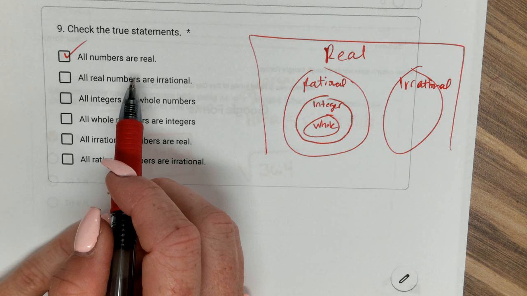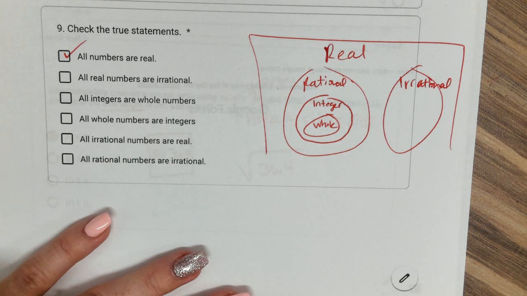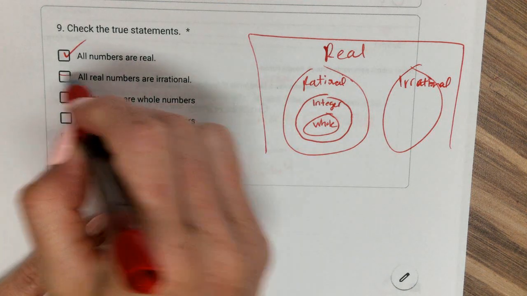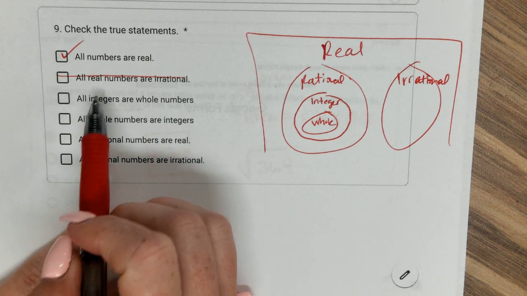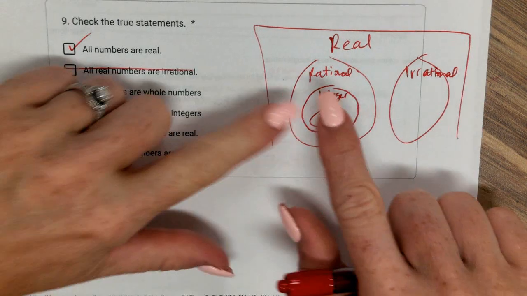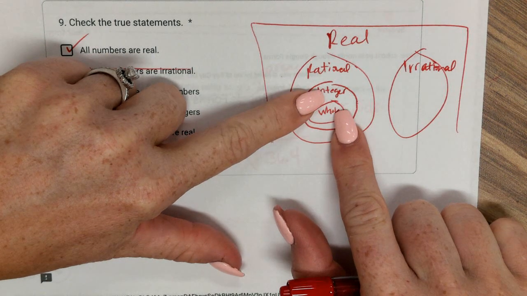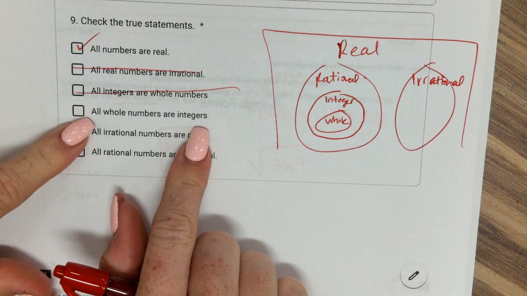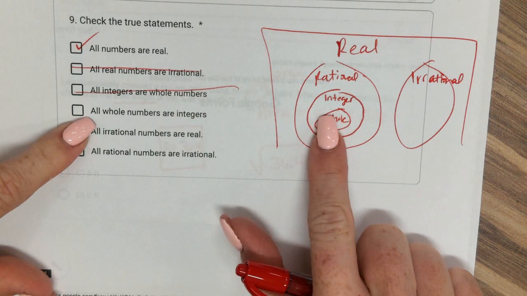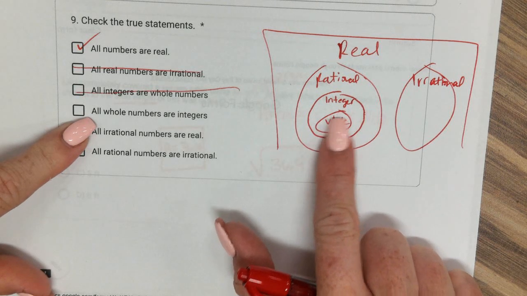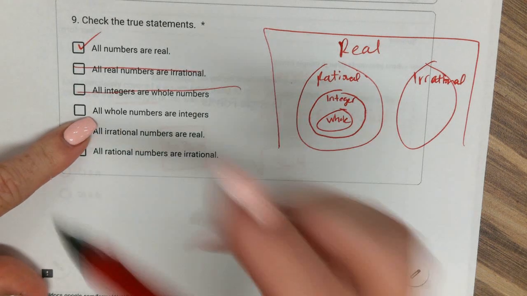All real numbers are irrational. No, they can be rational or irrational, so no. All integers are whole. All integers are not whole. Okay? All whole numbers are integers. Yes, because whole numbers are a subcategory of integers. So every number here is also an integer. So yes.